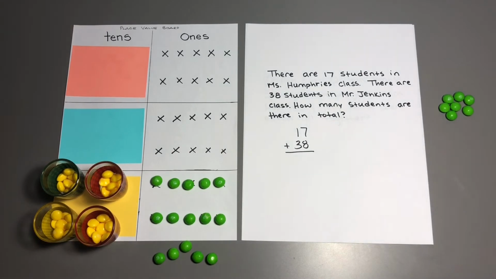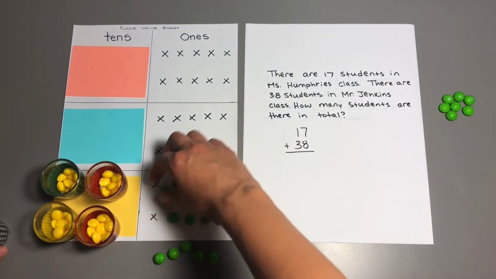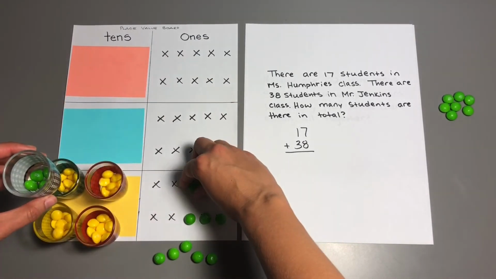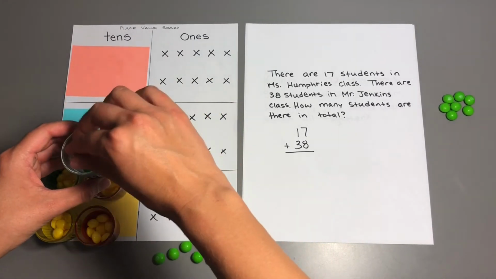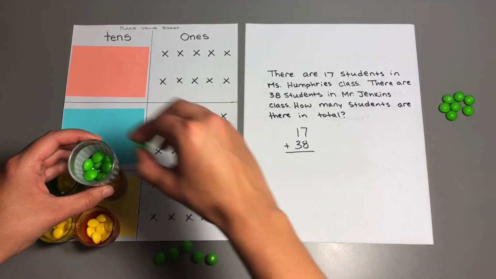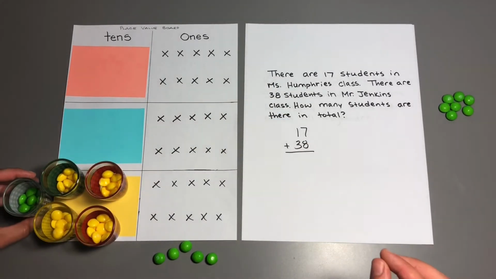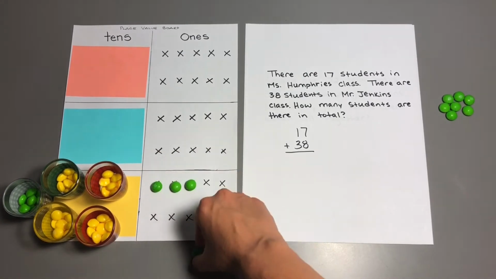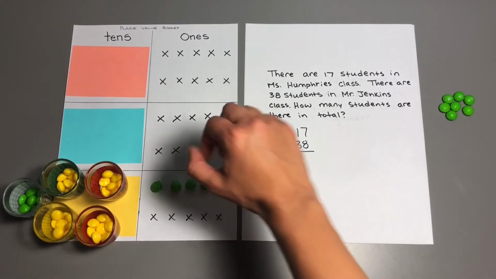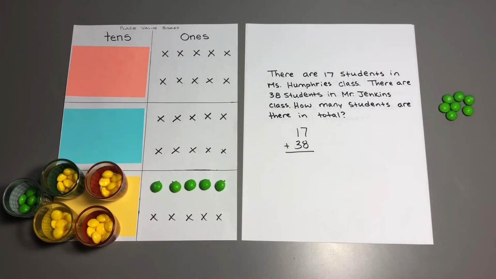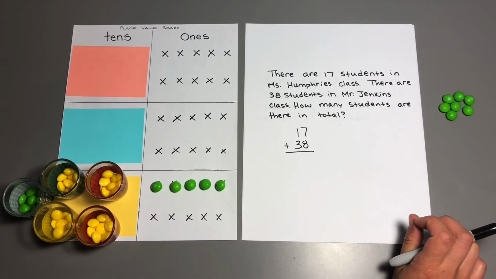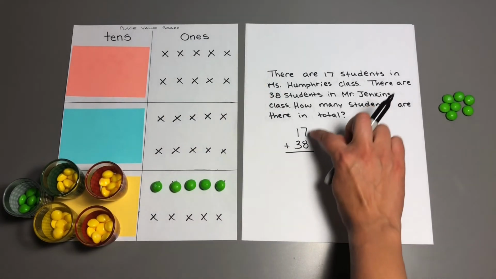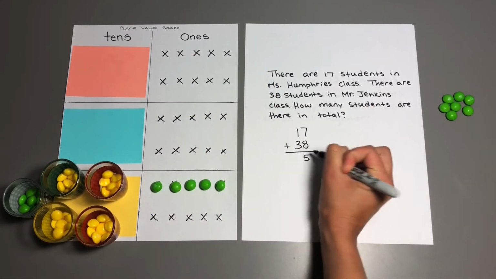So now what we can do is take those 10 Skittles and create a base 10 cup. And we're going to place it in our tens column. That way we can fit our remaining Skittles into our box. Now what we can do is look at the number. We have 5 ones, so we're going to put a 5 in the ones column.